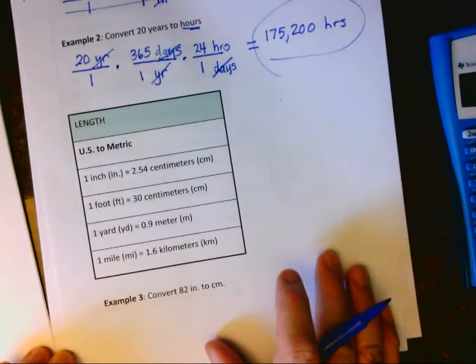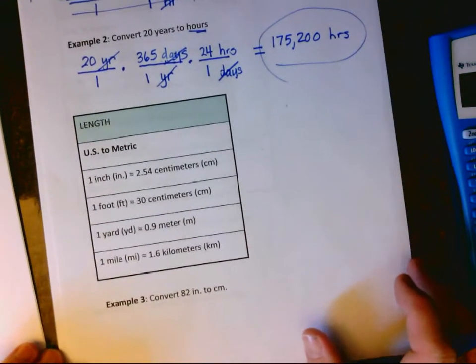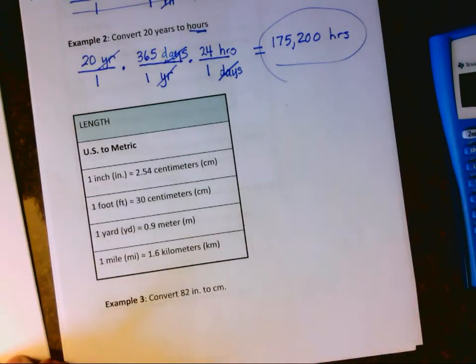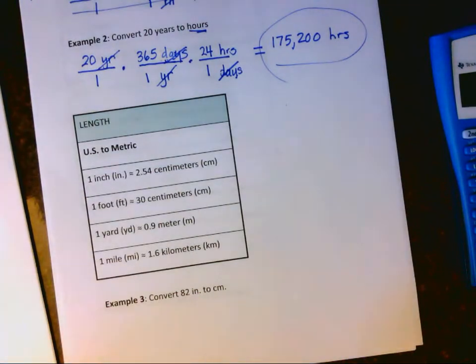Okay. Here is the next table of unit fractions or equivalences that you need. I would put these on my note card if I did not already have them memorized. And many people don't have these memorized. That's kind of weird if you do.